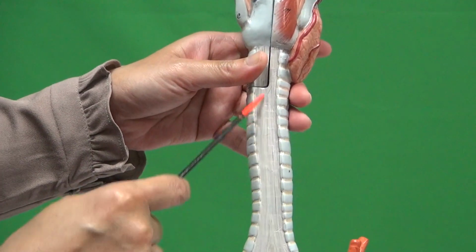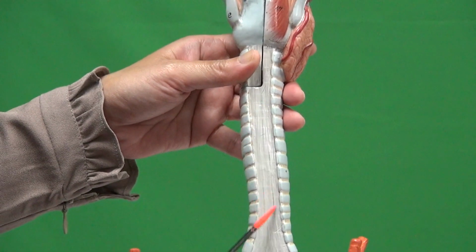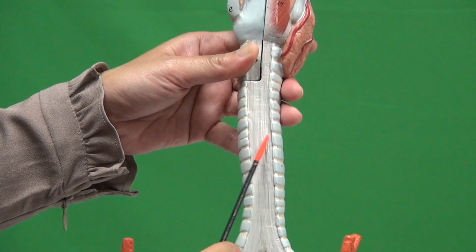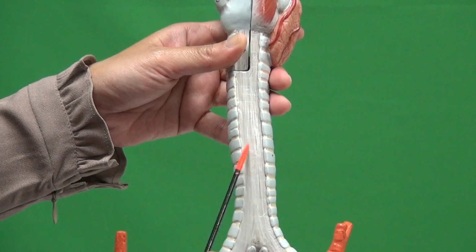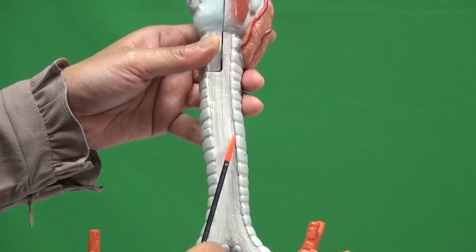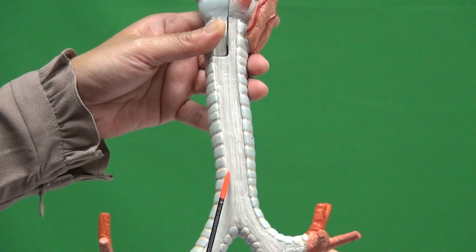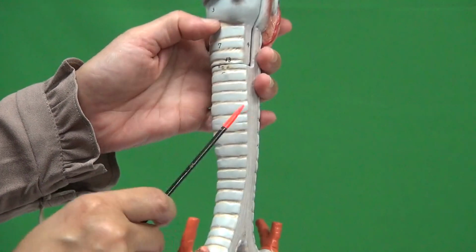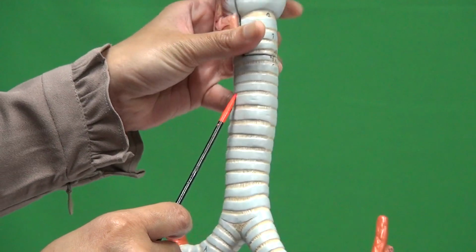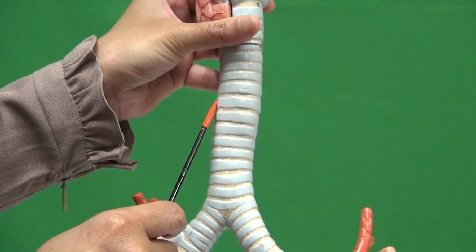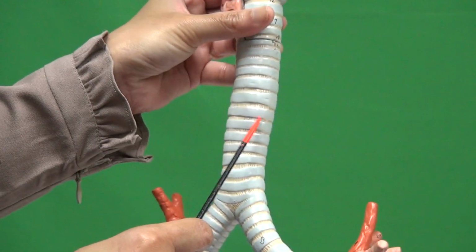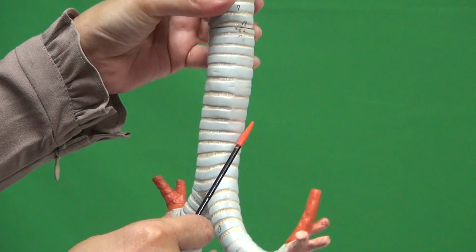Posteriorly, there's no hyaline cartilage, but you can see here this is where the trachealis muscle is, which is smooth muscle. And over here is the C-shaped hyaline cartilage in the wall of the trachea.